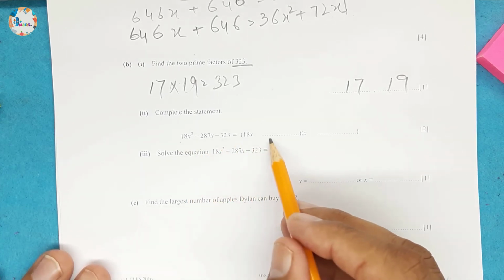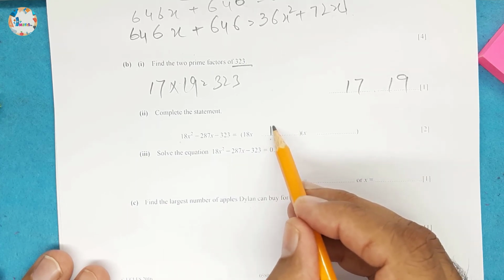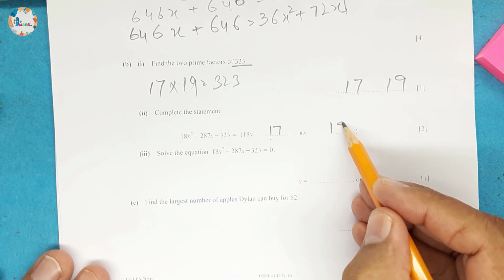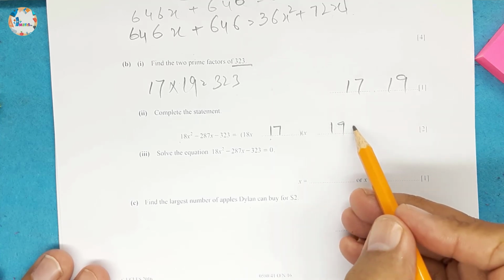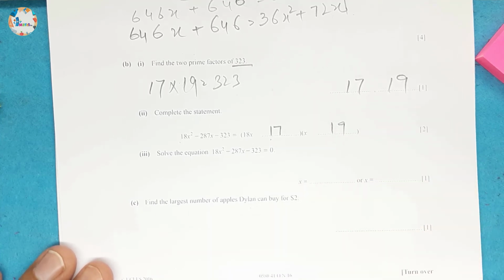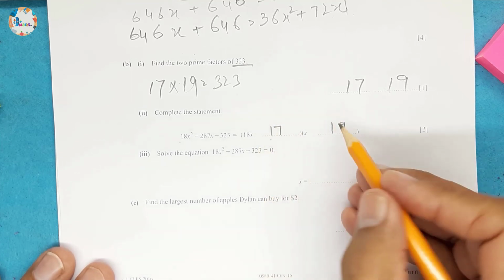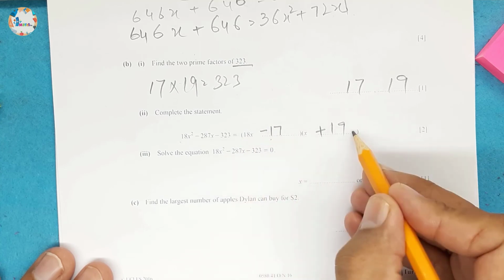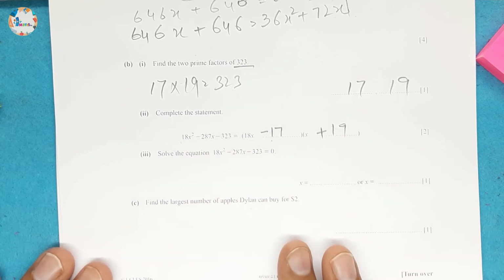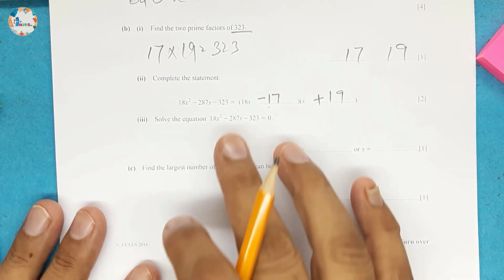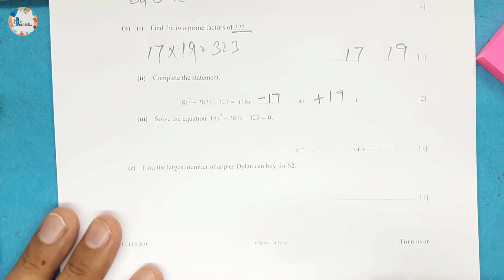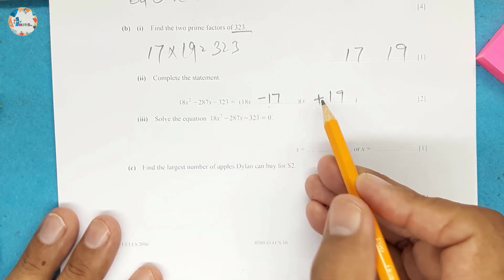So this is 17 over here and 19 over here. We can write this, so this will be plus 19 and this will be minus 17. If we multiply these two, we will get this equation. Then we have to solve this equation. We have done this factorization.